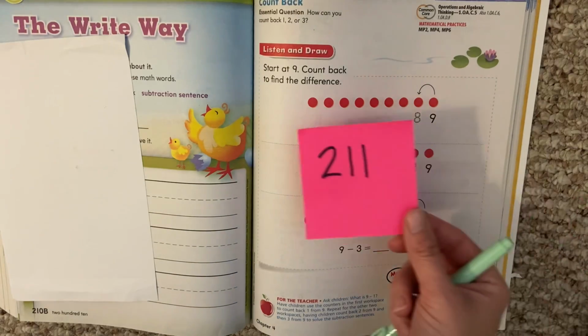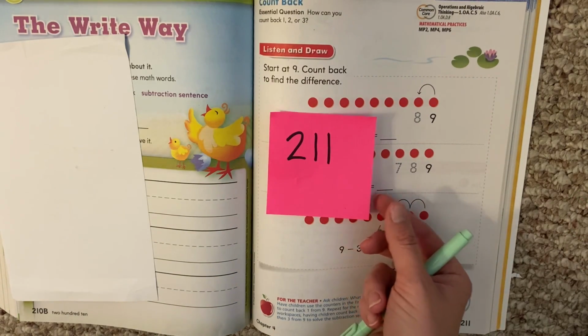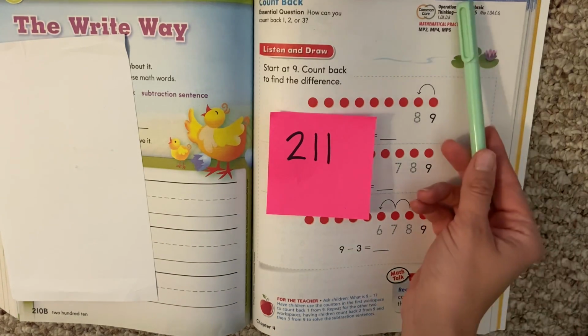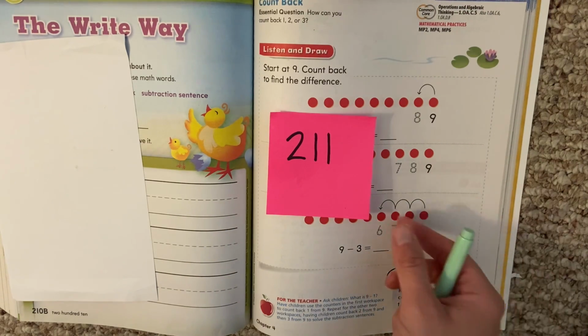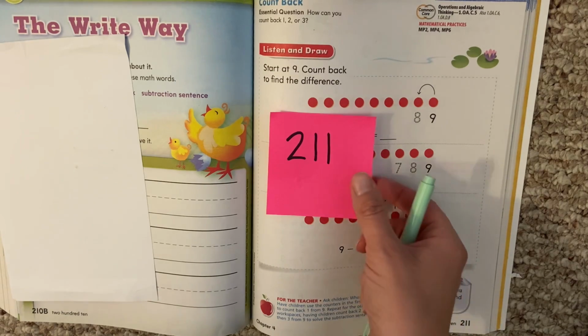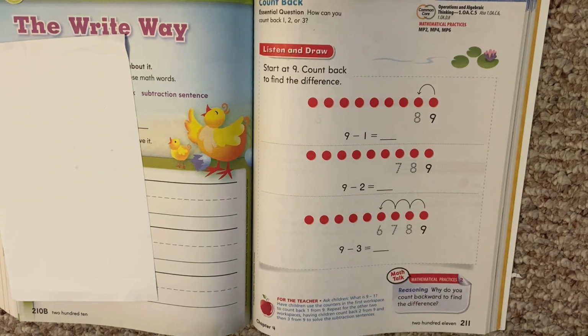Hello, my first graders. Today we are on page 211. That's lesson 4.1 in your math book. Okay, so find page 211 and then hit play.